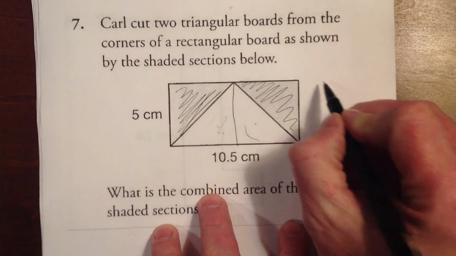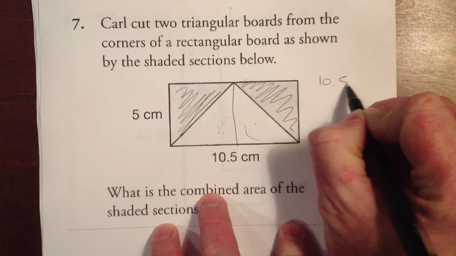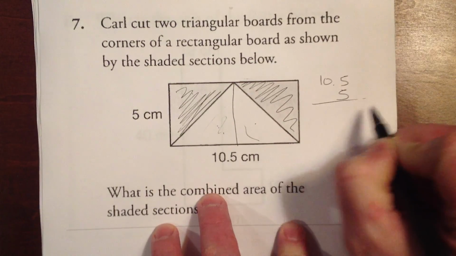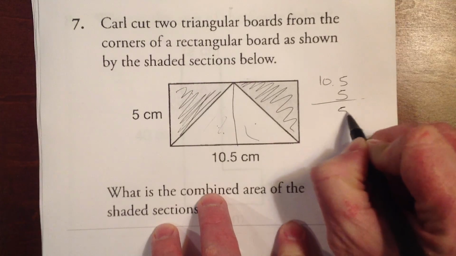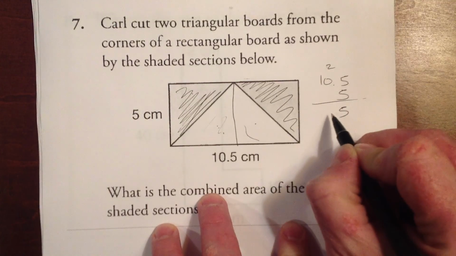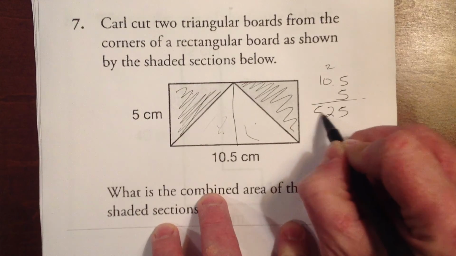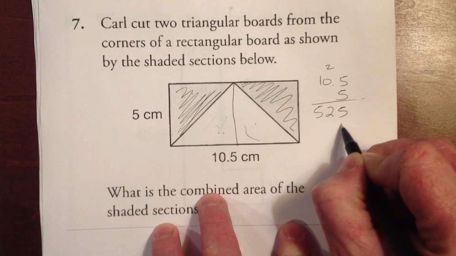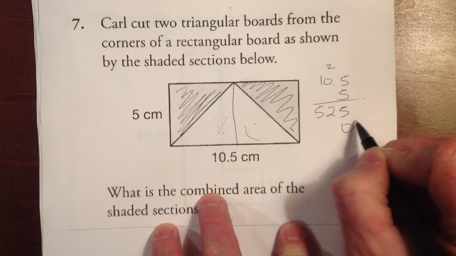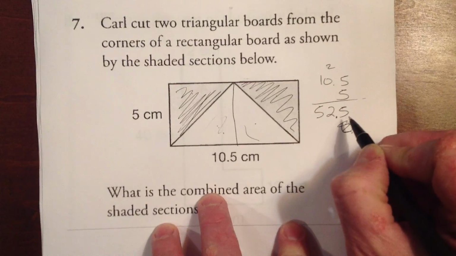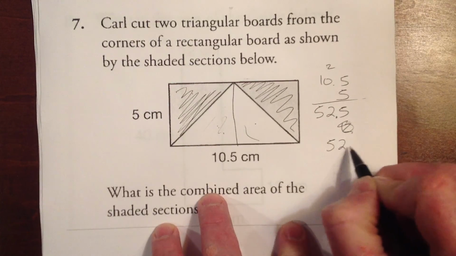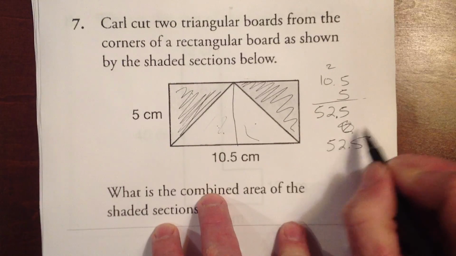So if I have 10.5 times 5, that's going to be 25. Carry my 2. That's 0 plus 2. This is 5 here. I'm going to have a 0 here. This is going to be another, oh, that's actually 525. 52.5. Then I'm simply going to cut that in half.